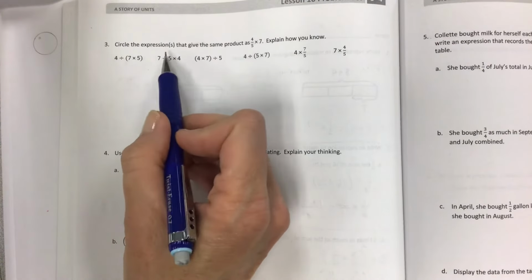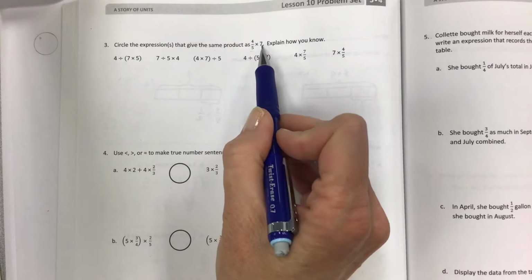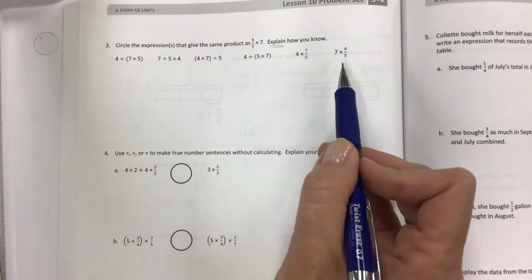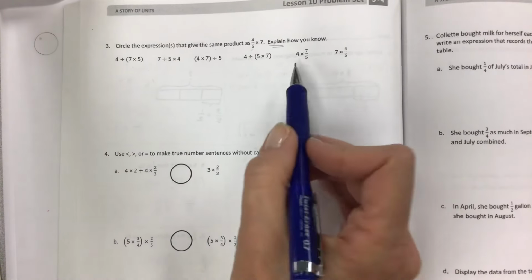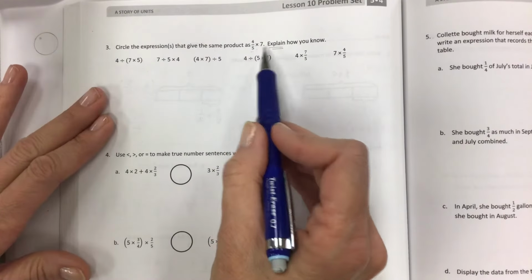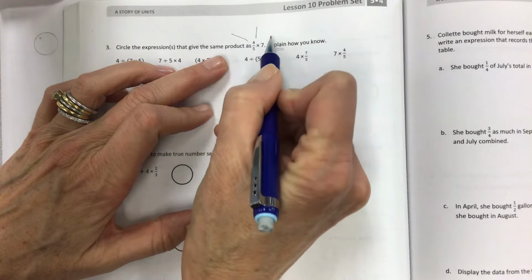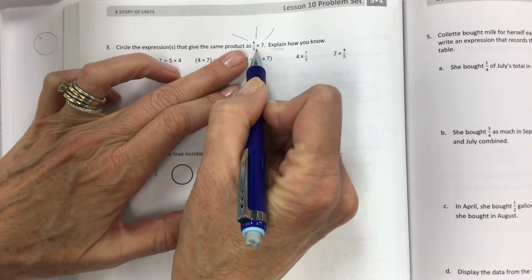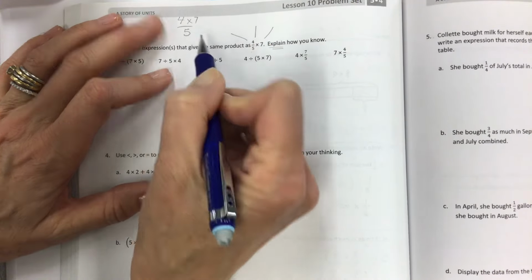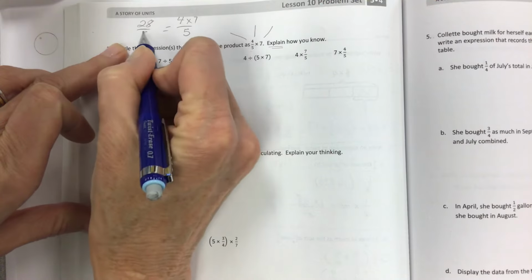Okay, circle the expressions that give the same product as 4/5 times 7, and then explain how you know. The only way you're going to know is by looking at these and reasoning through them. So if I have 4/5 times 7, there are all different things that can happen with 4/5 times 7. I can have 4 times 7 over 5, which would also equal 28 over 5.